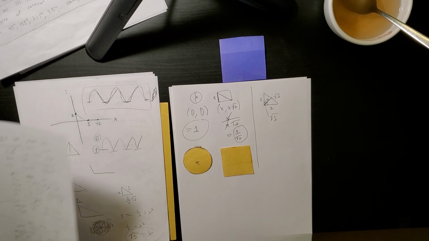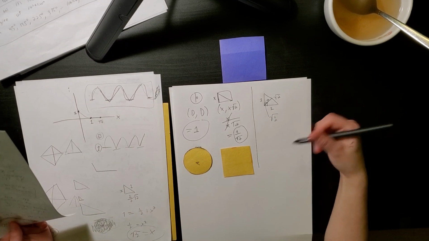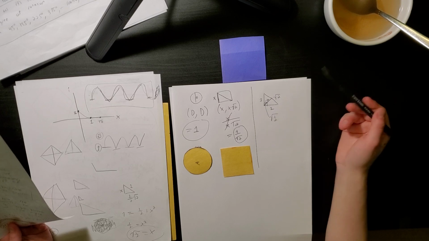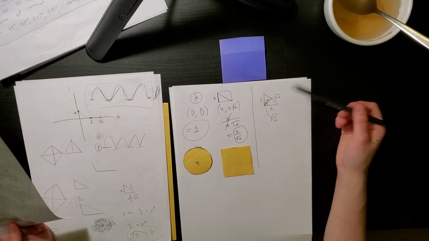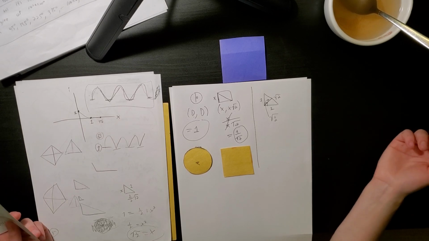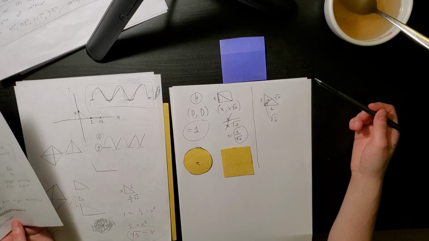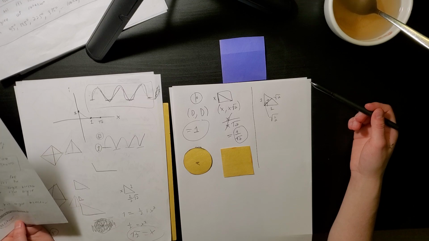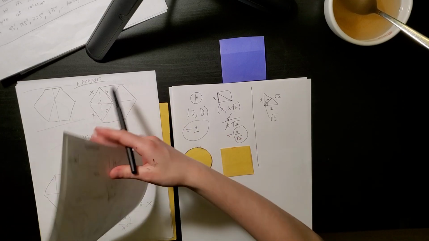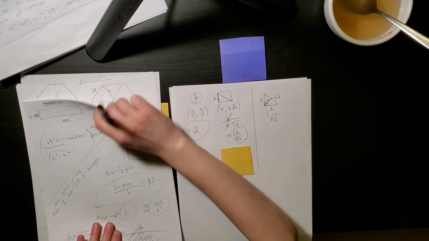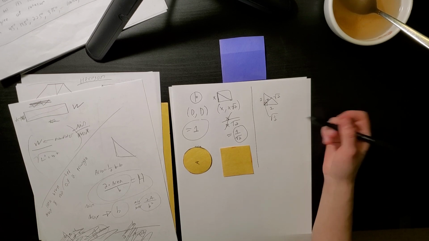But then the interesting thing is that we want to generalize it to all triangles. We can use the Pythagorean theorem just on a right triangle. We can use SOHCAHTOA just on a right triangle, but we can't use those things in other triangles, right?